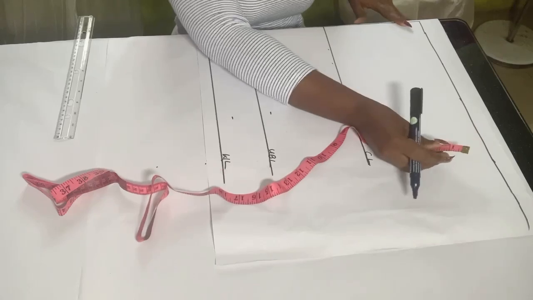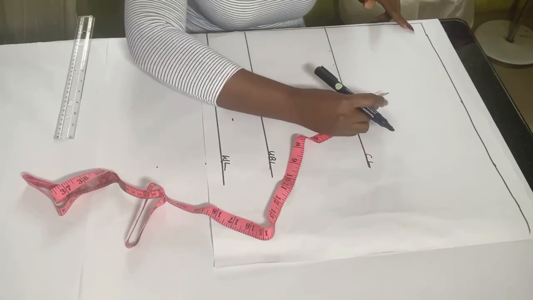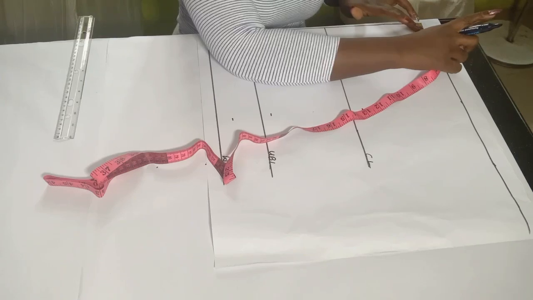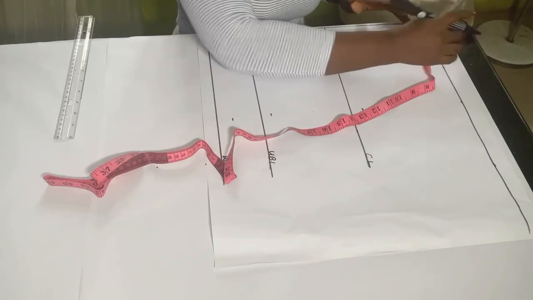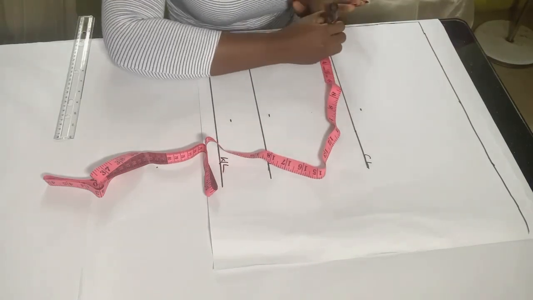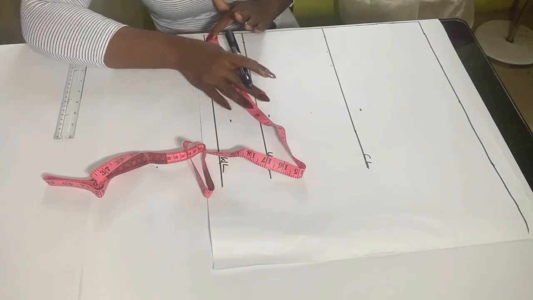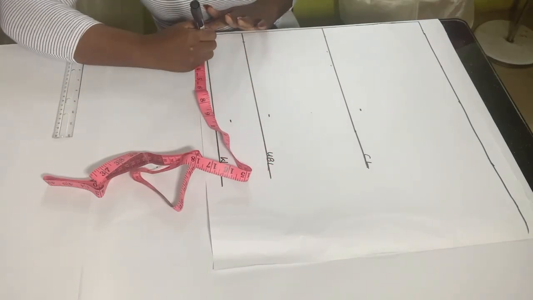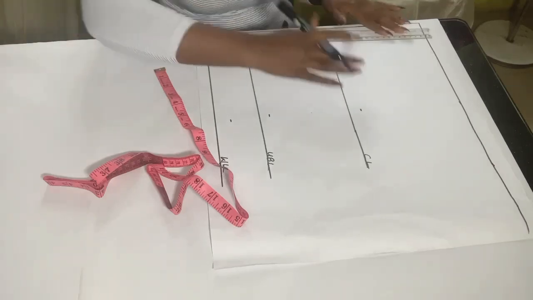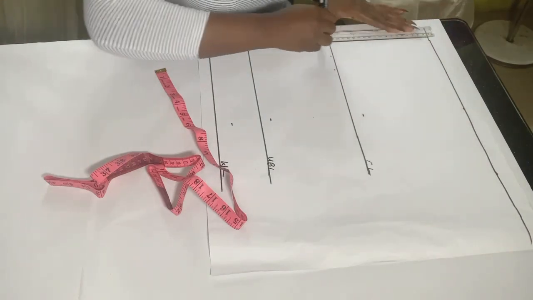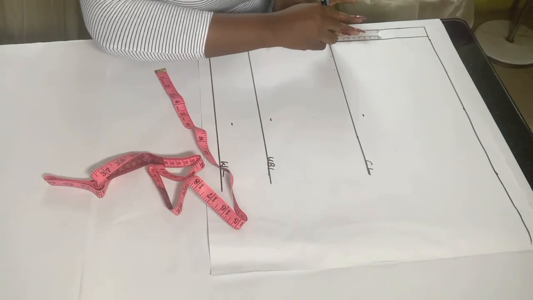So the first thing I'm going to be taking now is my zipper allowance. Whatever measurement you want for your zipper allowance, I'm going to be taking 1 inch for my zipper allowance, okay? So I have my 1 inch here. So you rule that to your waistline. So this is my zipper allowance. That's the first thing you're going to be ruling out.